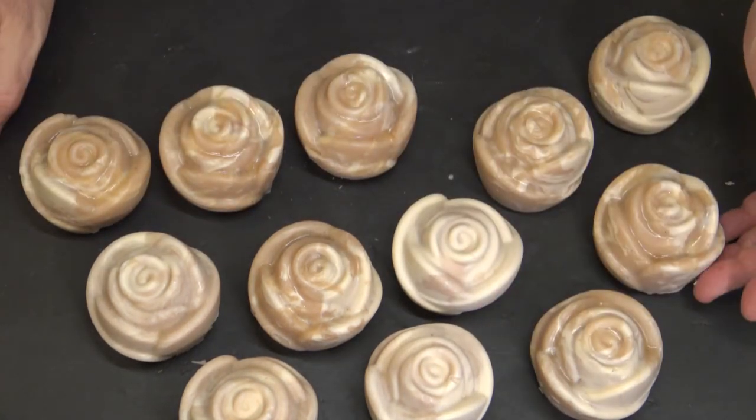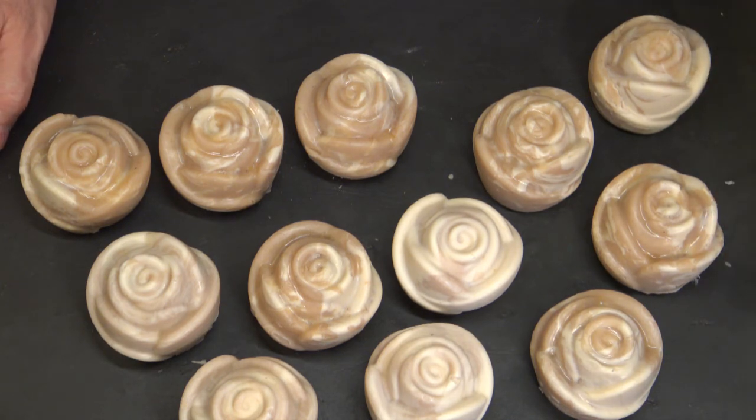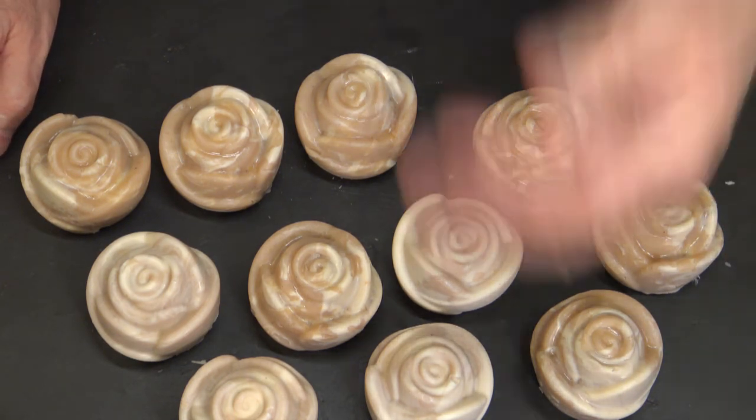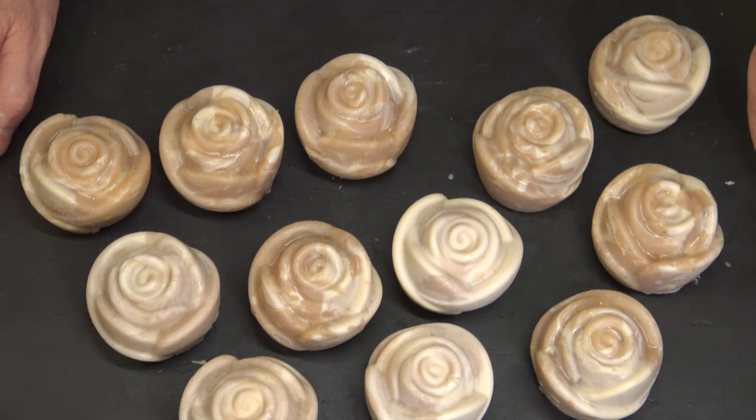All right, so I hope you enjoyed this, everyone. I had fun with these. This is a fun mold, and I'm going to work with it some more with some different colors. I live in Texas. I should be doing the yellow rose, right? So maybe that's what's coming up next.